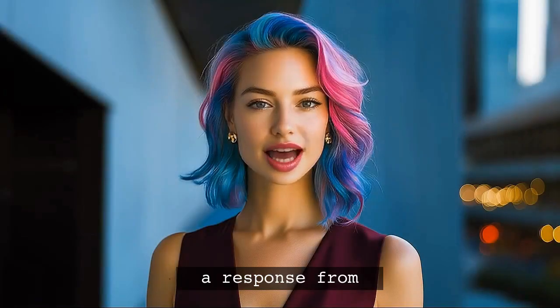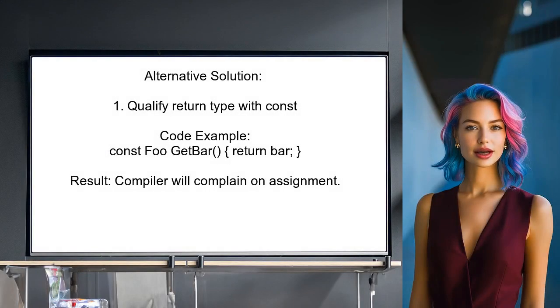Now, let's see a response from a different user. An alternative solution provided by another user suggests qualifying the return type of the getBar method with const. This way, you cannot assign values to const objects, which will cause the compiler to raise an error.